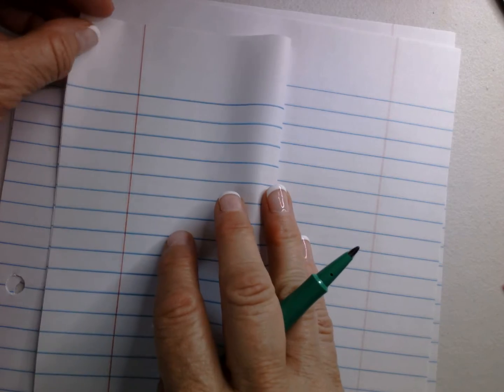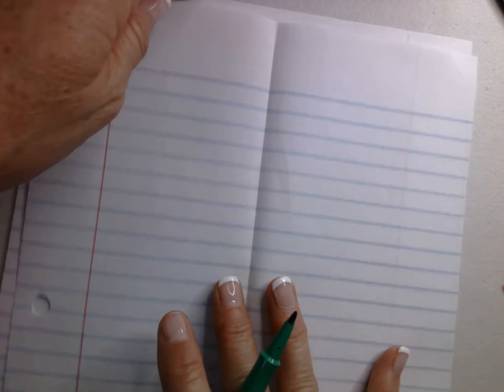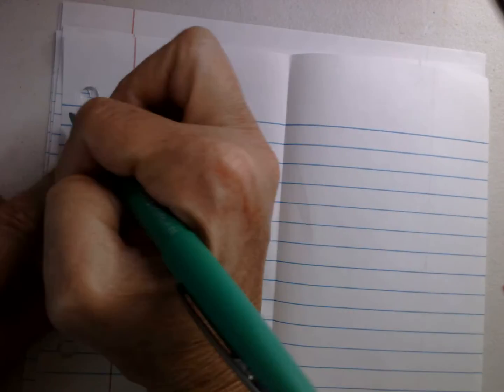Today we're going to be looking at some Greek and Latin word parts. When I teach this, I like to fold my paper in half, hot dog style. Remember hot dog style from when you were little? And this gives me 2-column notes. That way I can put the word part over here.